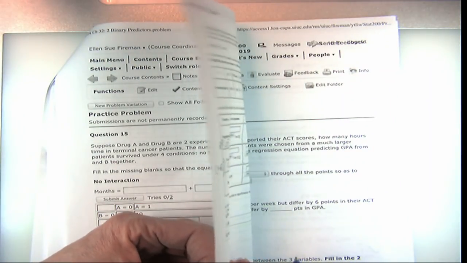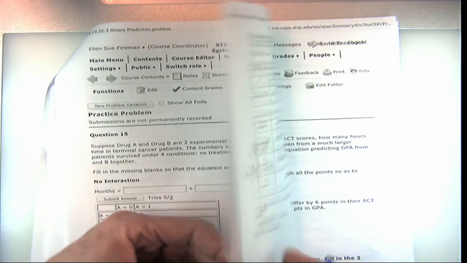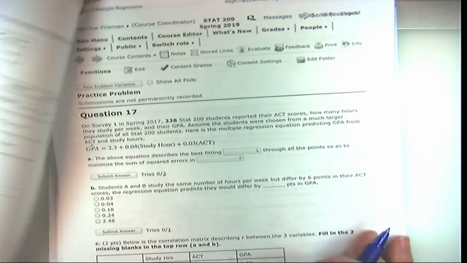All right, now what do we have here? These are more binary. Let's just go to something that we did today, because this is more binary. This is a correlation matrix that you have to figure. This is a good problem to do. And here's another good problem to do. Well, we can look at this one.